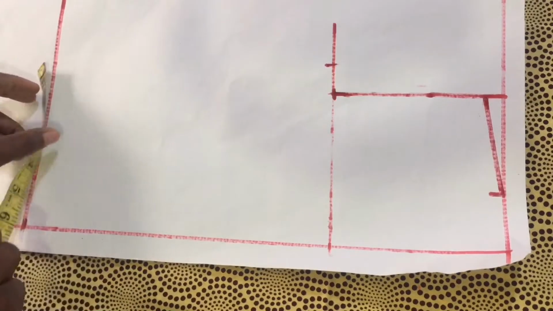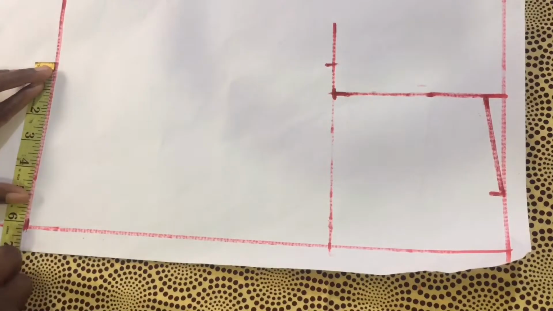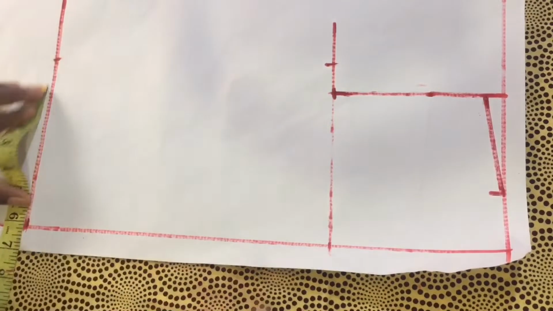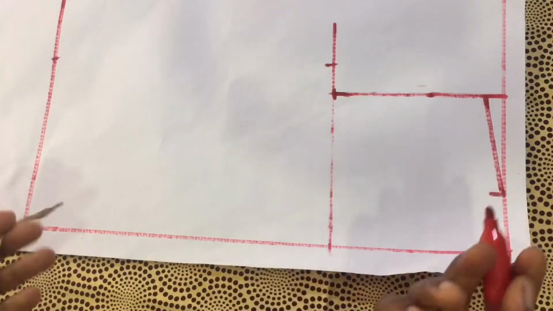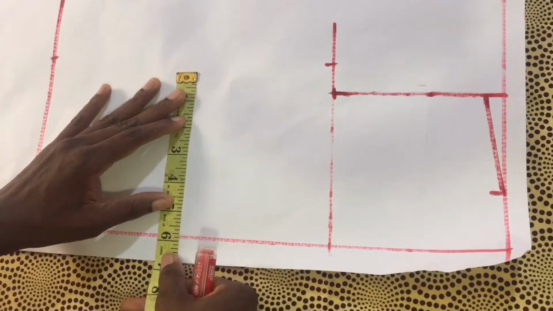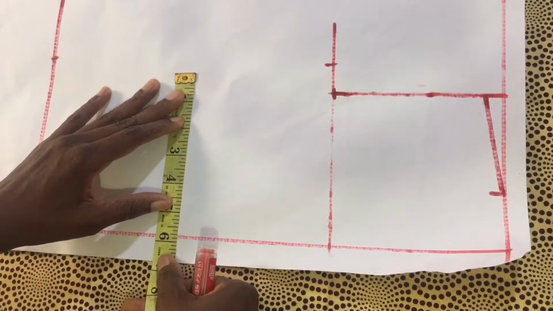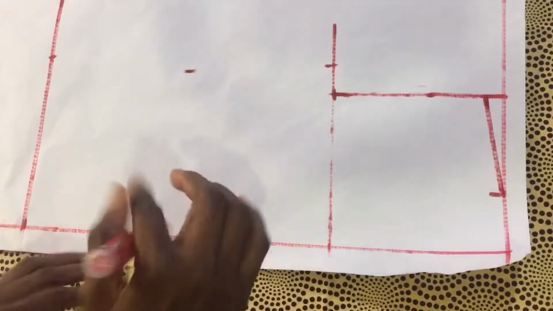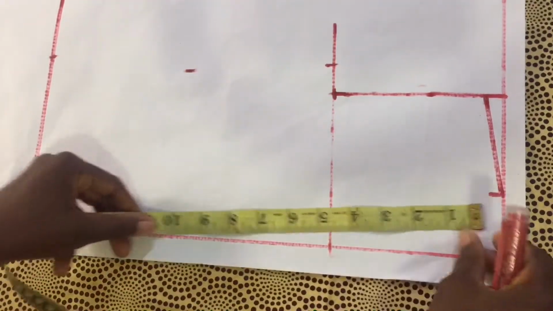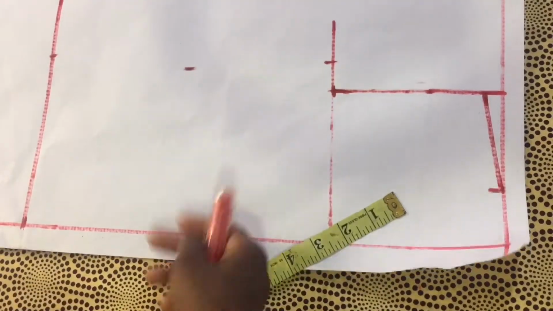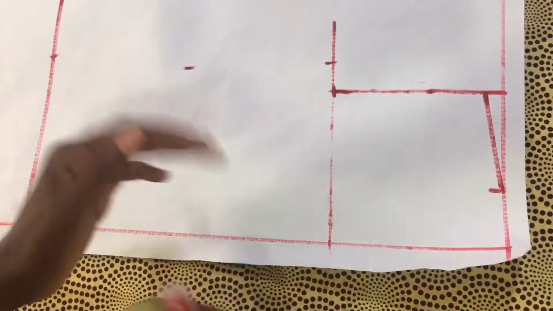So that will be 6.25. And the waist of an average 5-year-old girl is 23 inches. So that will give me 5.75. I'll just look for the midpoint here, somewhere around it, or take the body's measurement, which is usually 8 or 9 or 10. Just take it at the midpoint here. Anywhere, just look for the midpoint.